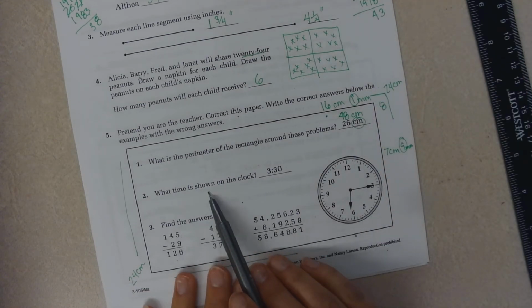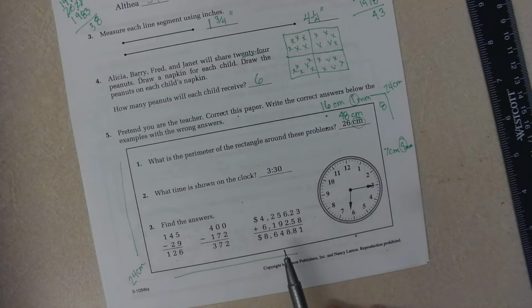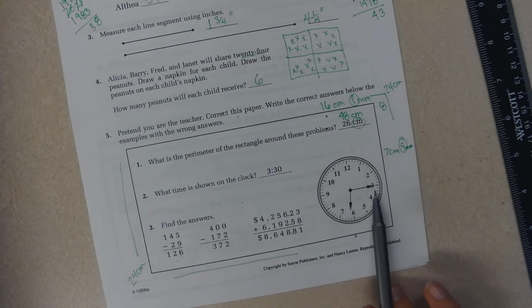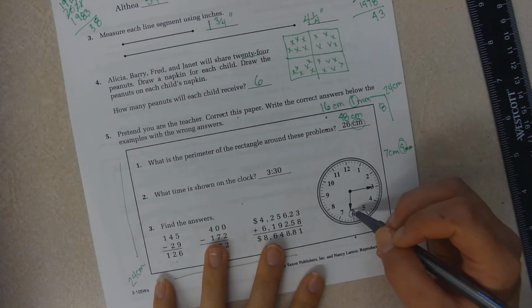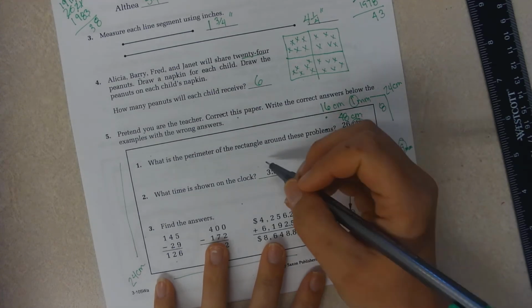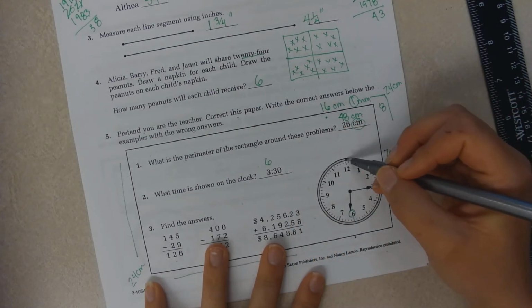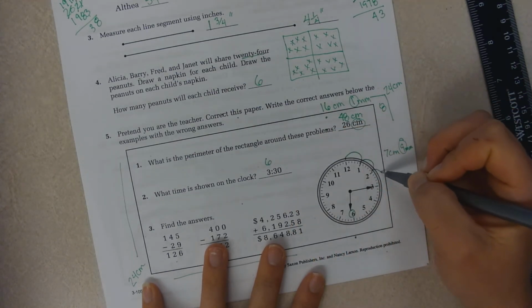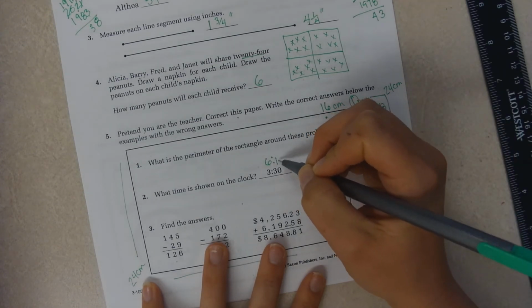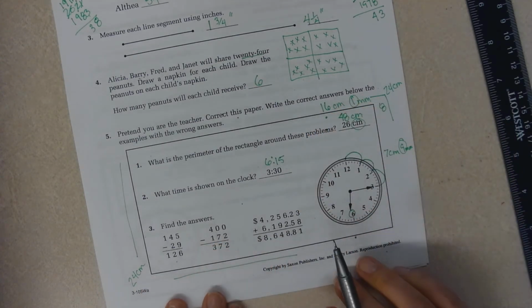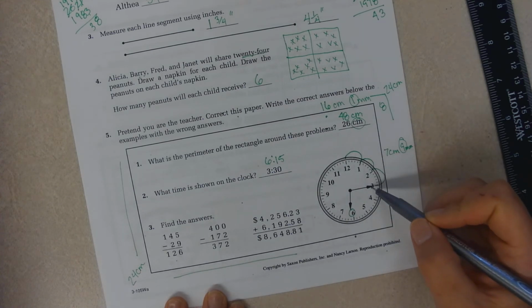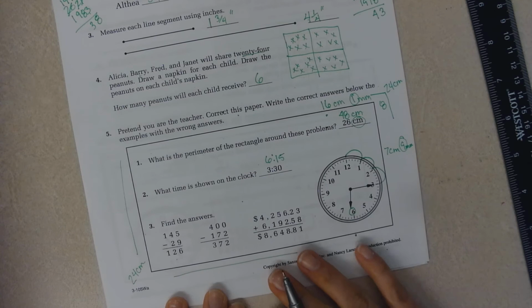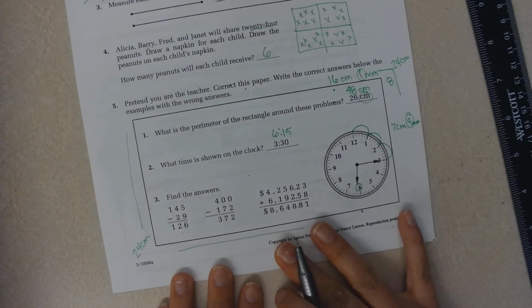What time is shown on the clock? If I'm looking at this clock, it's not 3:30. It is 6, 5, 10, 15. They made the mistake of switching your minute hand and your hour hand. A very common mistake.